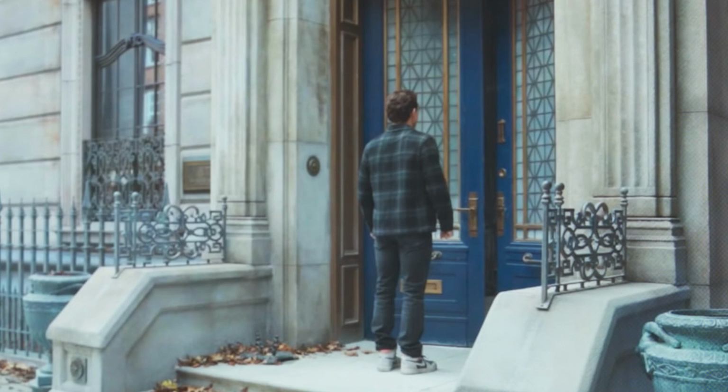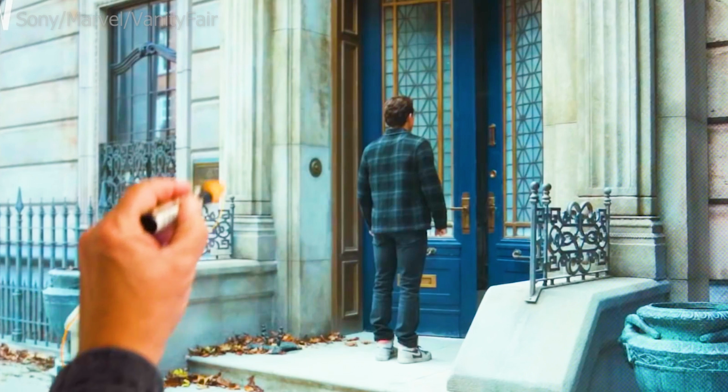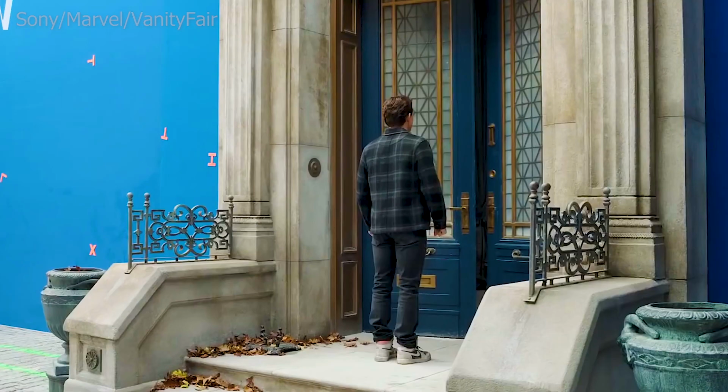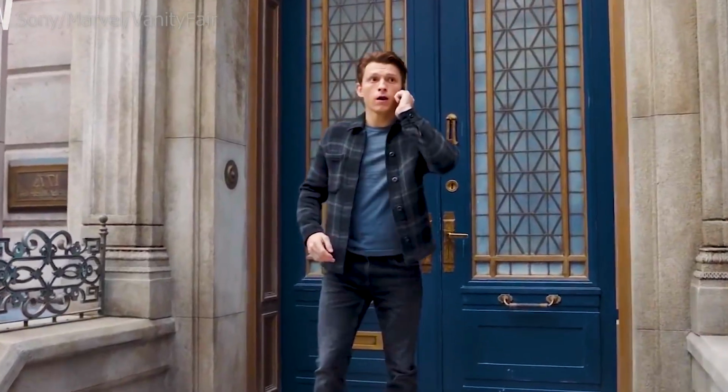Today we're going to talk about the visual effects in the movie Spider-Man: No Way Home. First, we will talk about the set extension. During this shot, they only had just this door, and they had to extend all of this area on the left and right of that by using graphics.